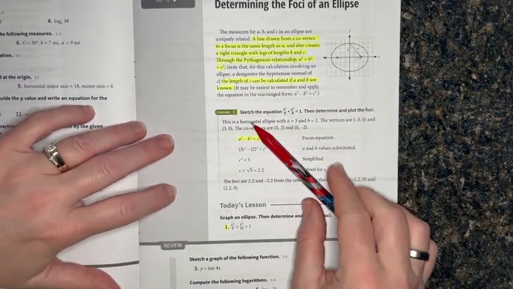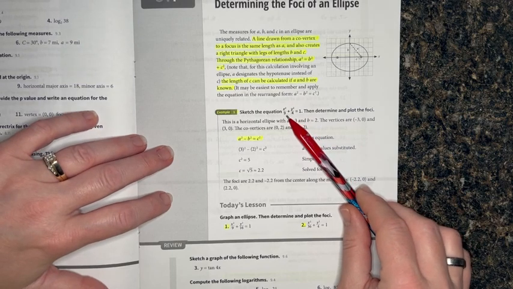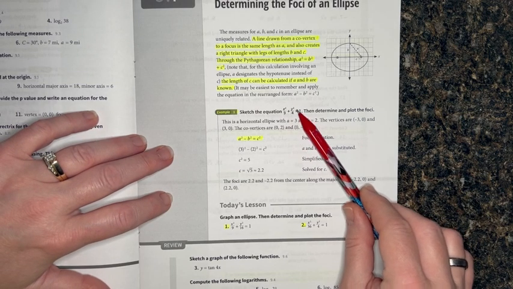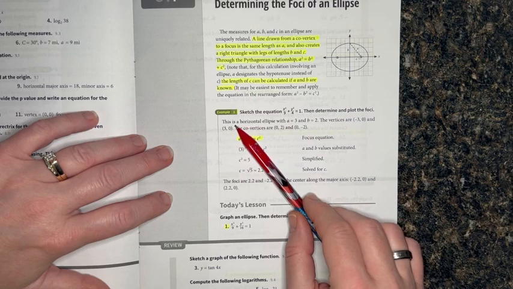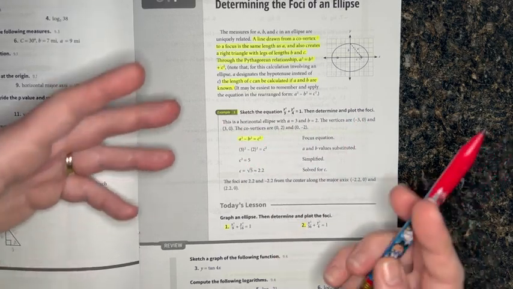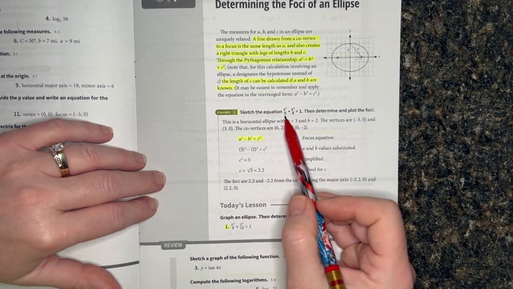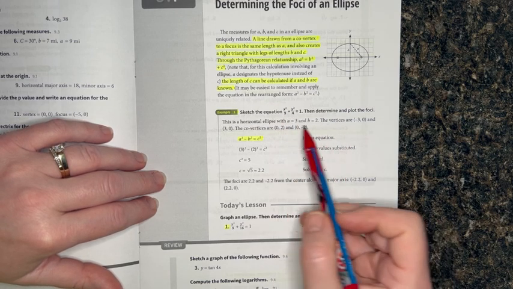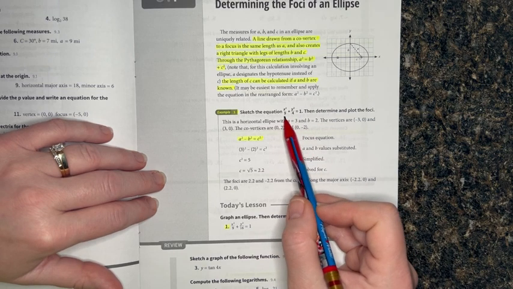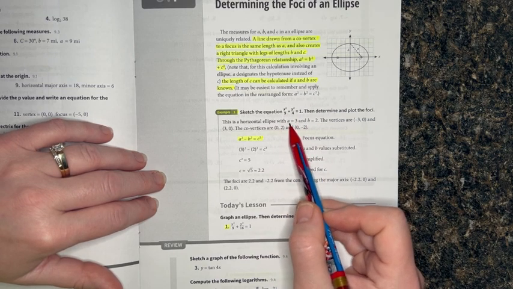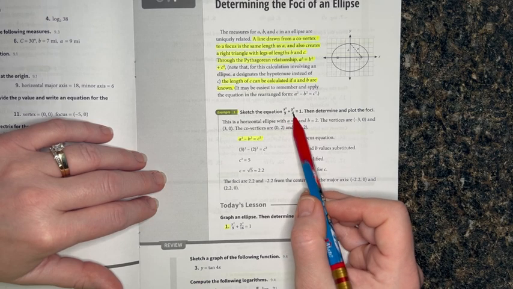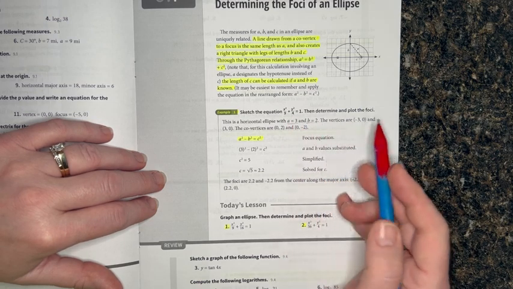All right, so sketching the graph of x squared over 9 plus y squared over 4 equals 1, then determine and plot the foci, okay? Well, we know that this is a horizontal ellipse because the value under the x squared is the largest. The square root of 9 is 3, so my A is equal to 3. The square root of 4 is 2, so my B is equal to 2.